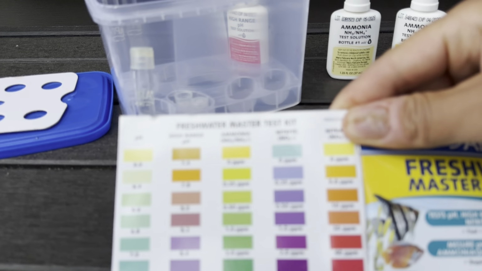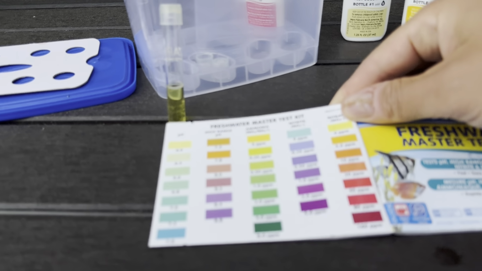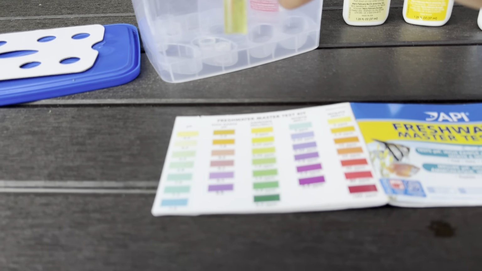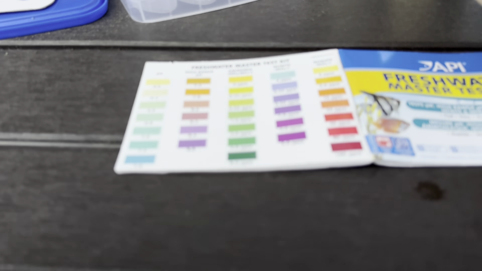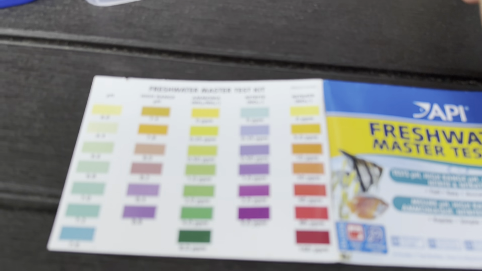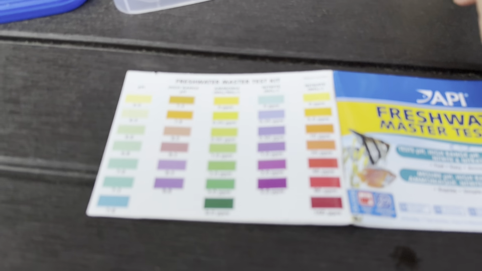It's looking pretty good on ammonia. I mean, that's looking pretty yellow to me. So there's a slight tinge of green. So ammonia is between 0 and 0.25 parts per million.